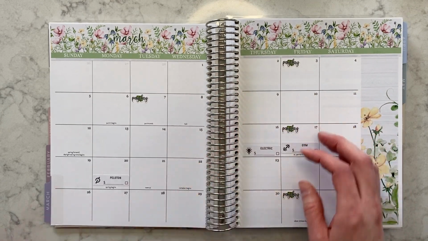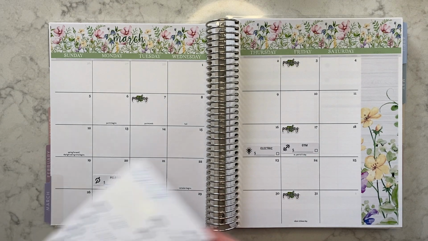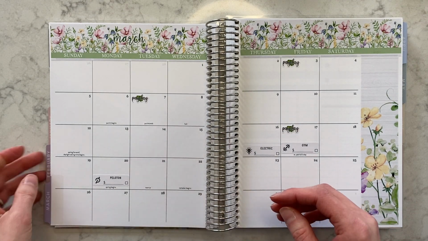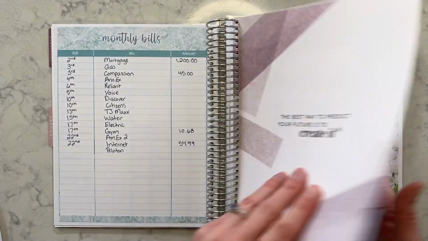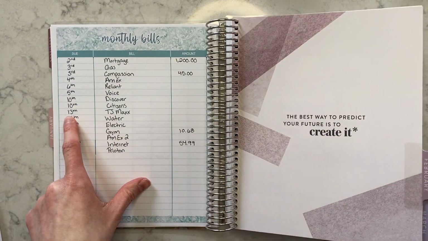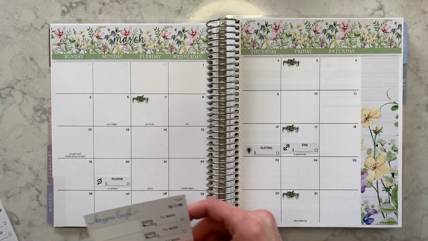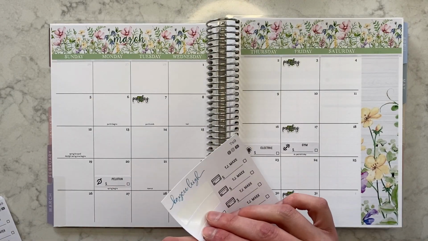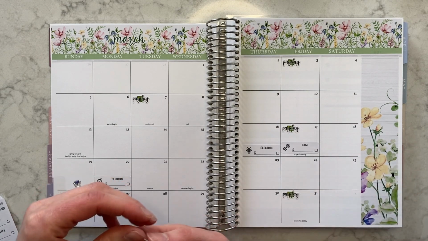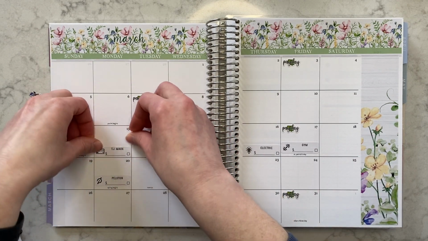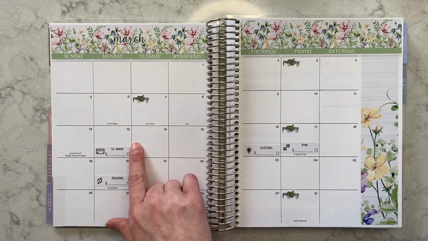And then we have a couple of these, TJ Maxx, water. I know these are around the end of the month, but like I said, I have this here. So TJ Maxx comes around the 13th, the middle of the month. 13th, and the 15th is water. So do this on the 13th. And this will probably be zero again.